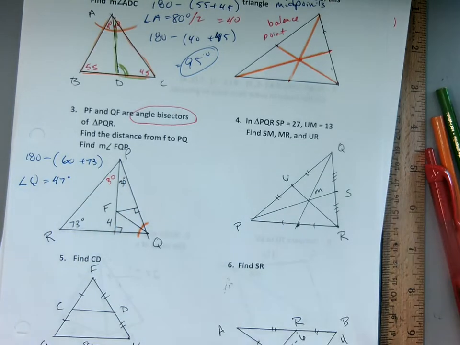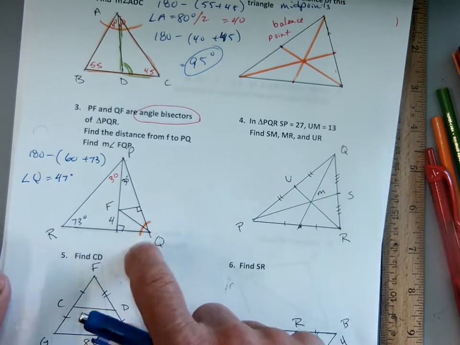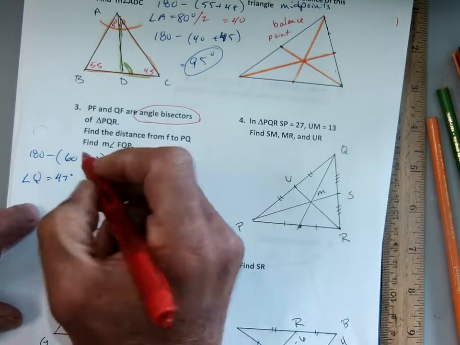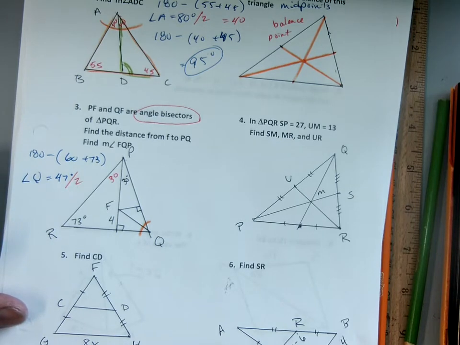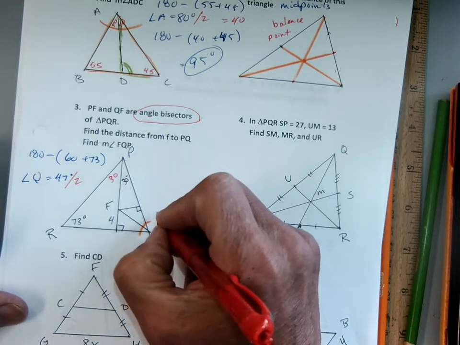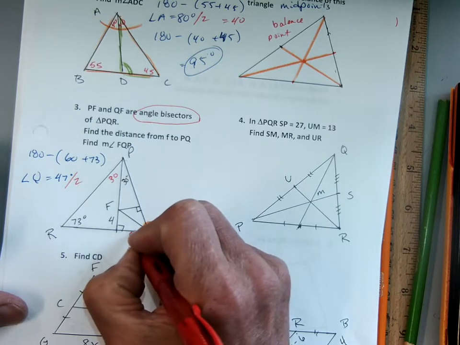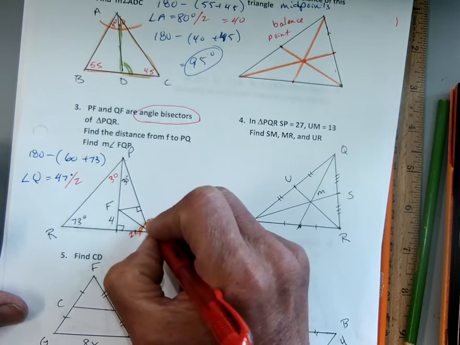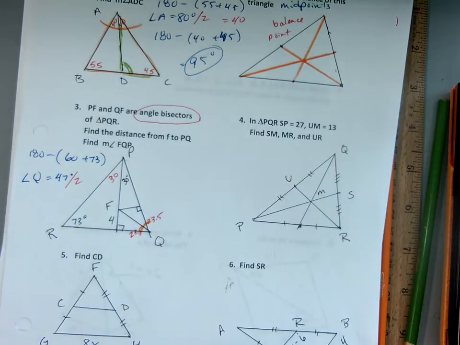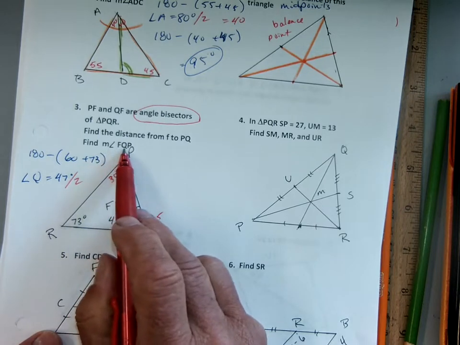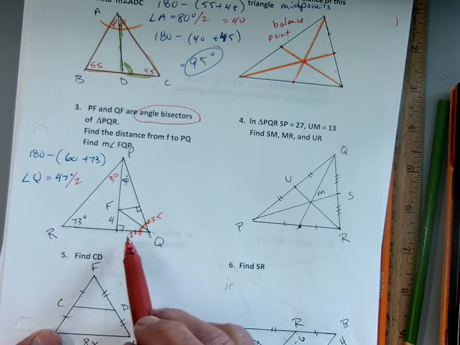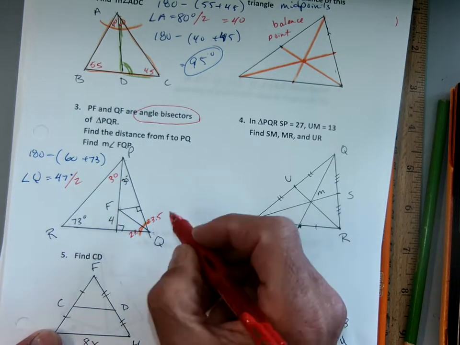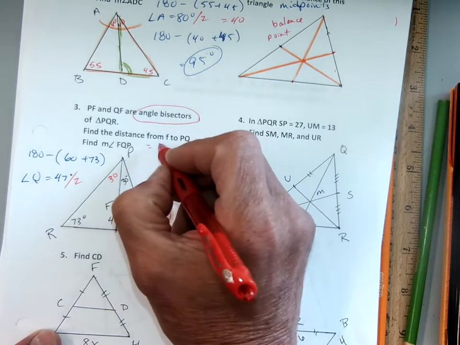But I'm going to bisect it, so I'm going to divide that by 2, and I get 23 and a half. So this angle right in there is 23.5, and this angle is 23.5. So if I want to find the measure of angle FQP, I got it, 23.5.